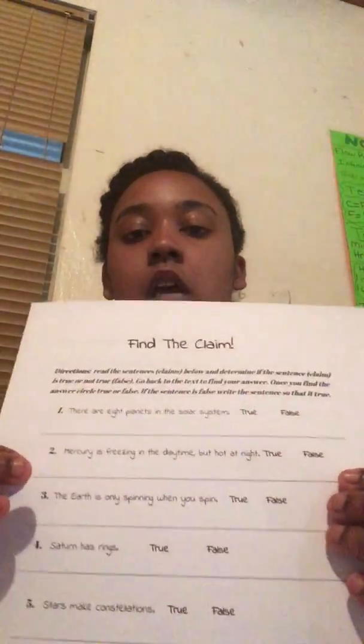Find the claim. It's going to have a couple sentences, and on the end it's going to say true and false. The students will have the book at the center with them. They will read the sentence and then they will go back and look for the answers. If the answer is false, they will write the correct sentence.